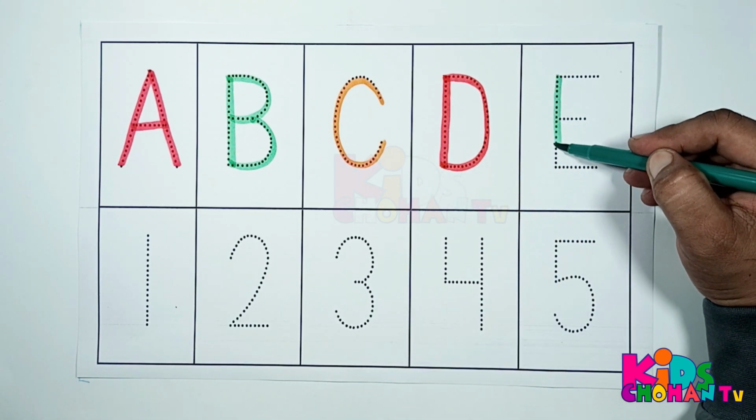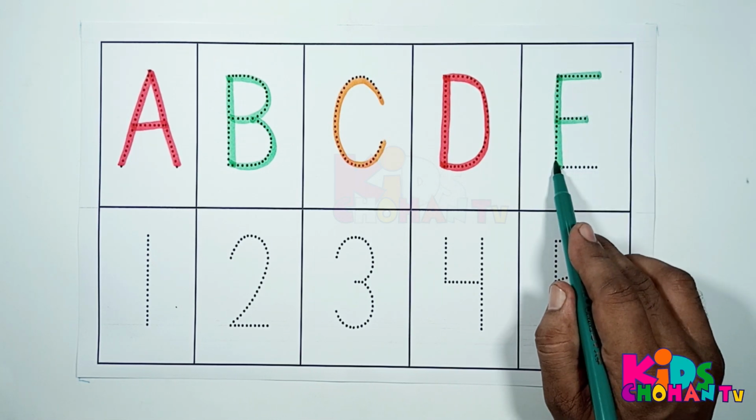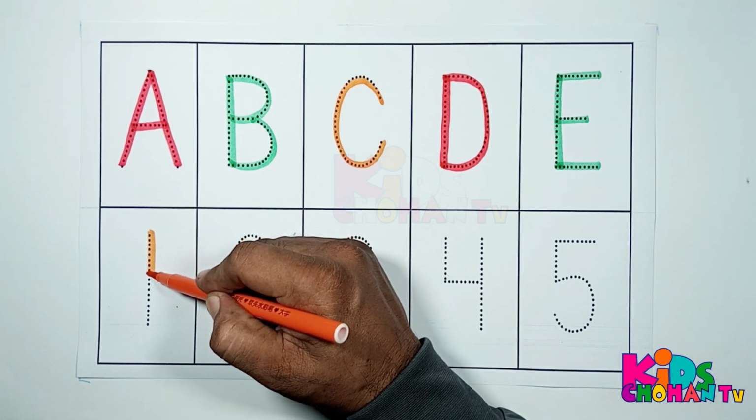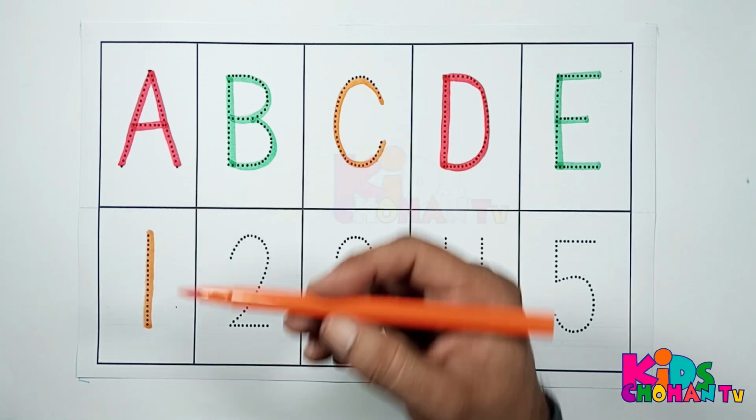Now kids, we are tracing letter E. E. E for eagle. Kids, we are tracing numbers 1.